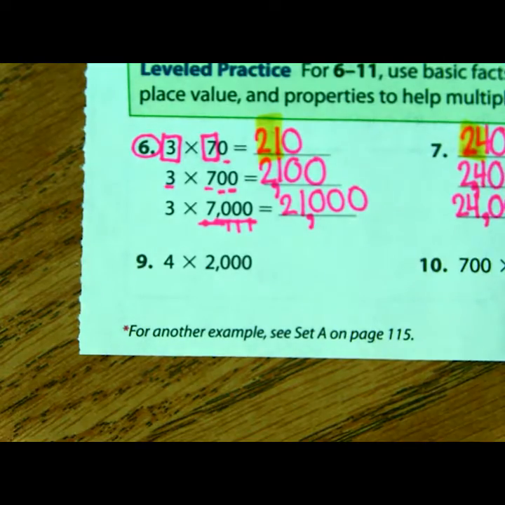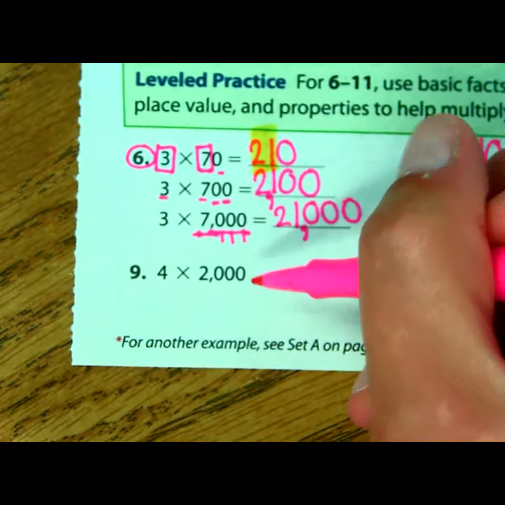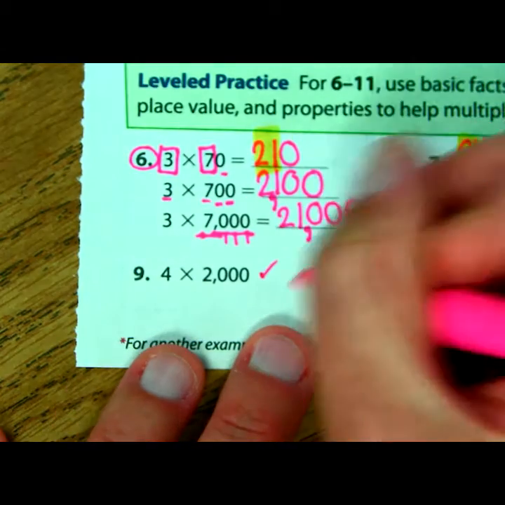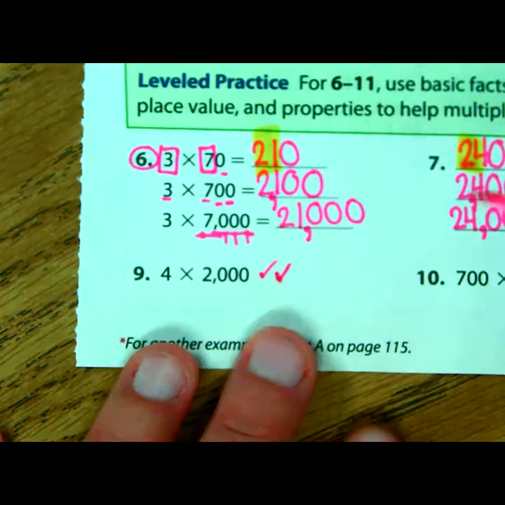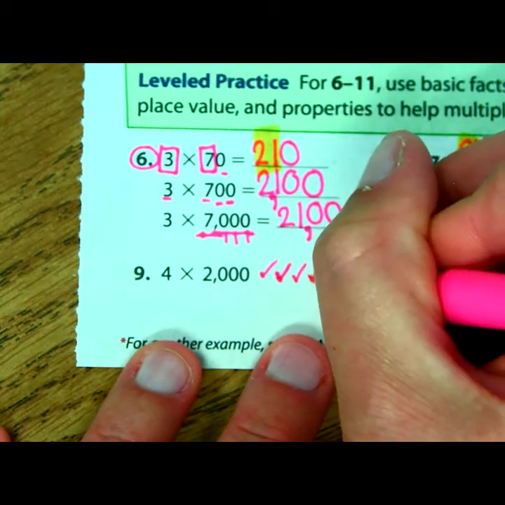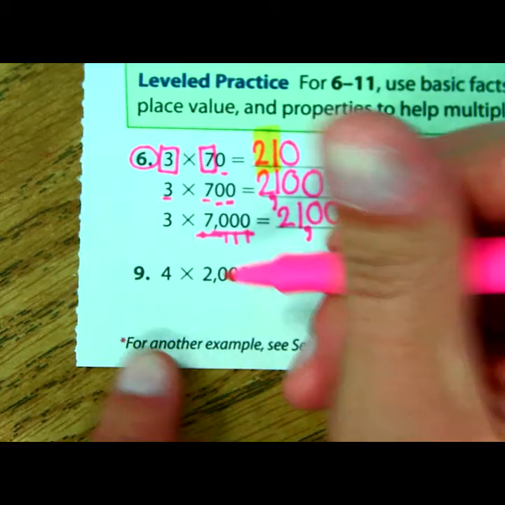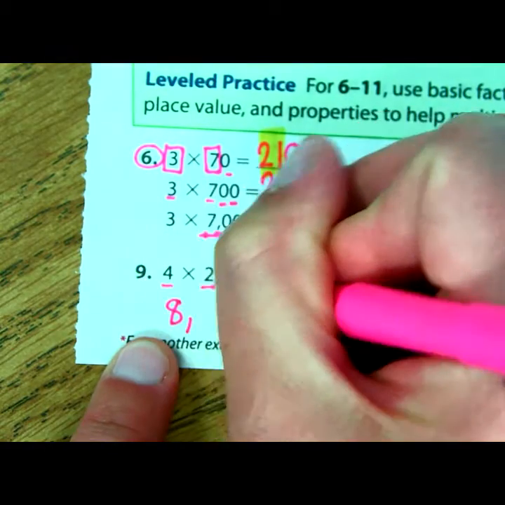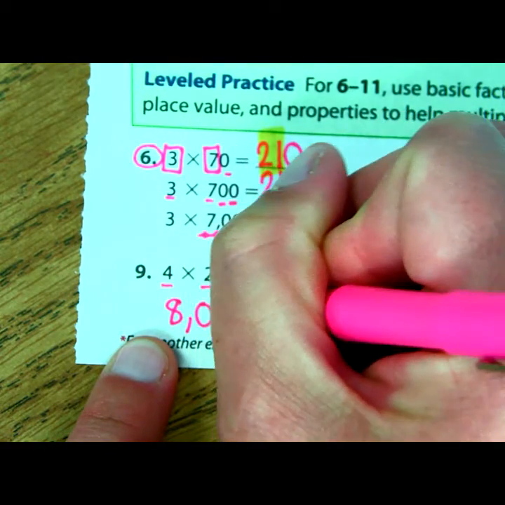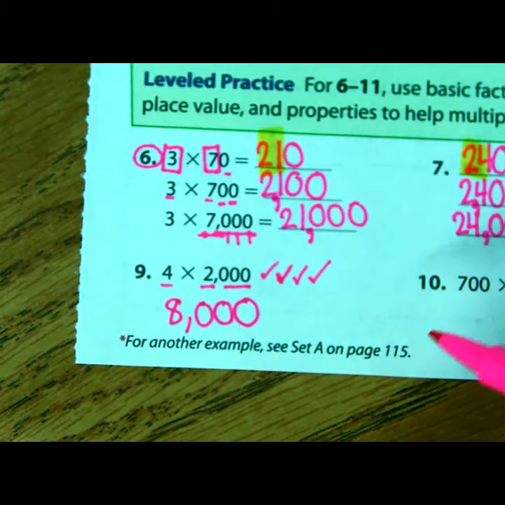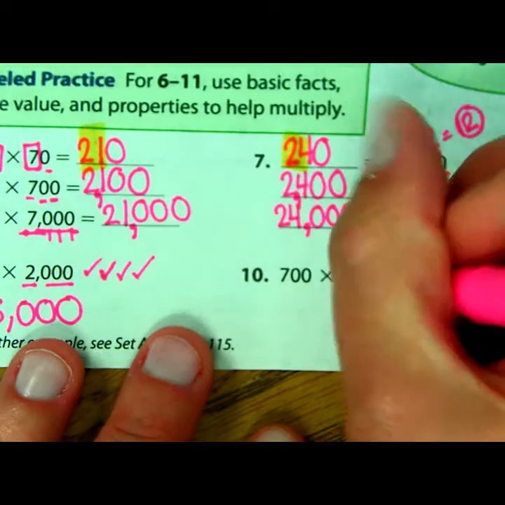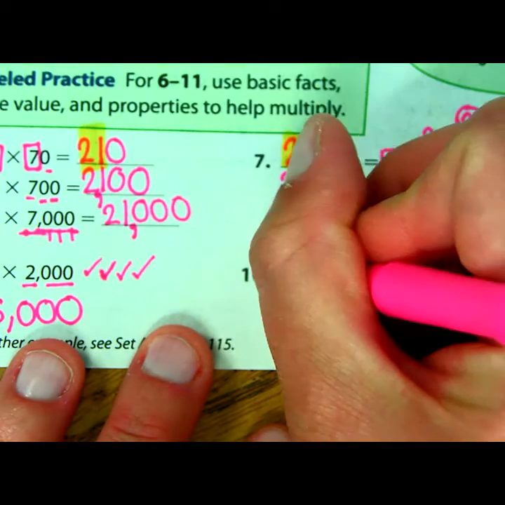4 times 2,000. Many of you can probably count up 2,000, 4,000, 6,000, 8,000. 4 times 2 is 8. Add on your 3 zeros, you arrive at the same product, 8,000. Next number, number 10. 4 times 7.